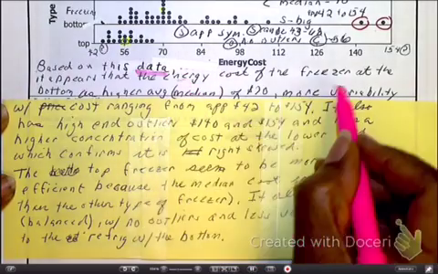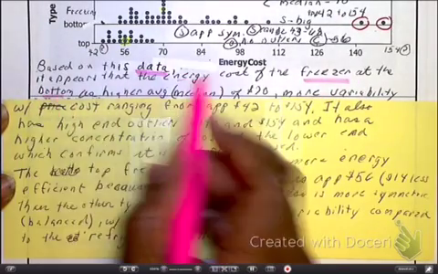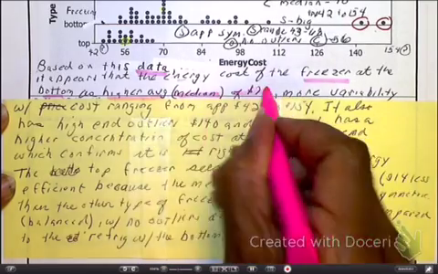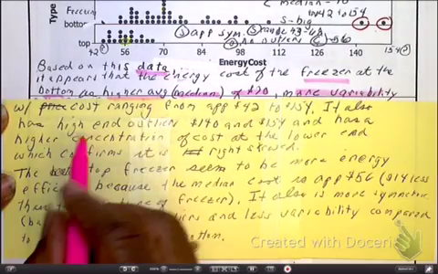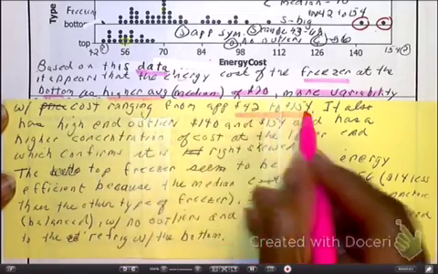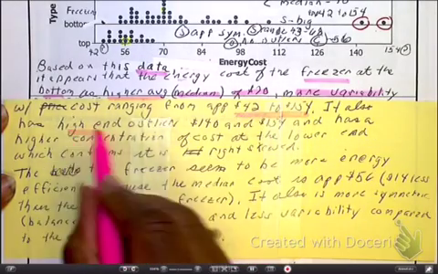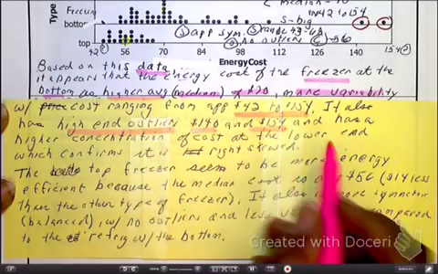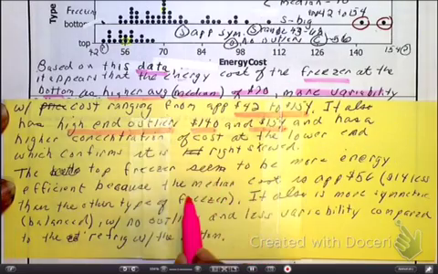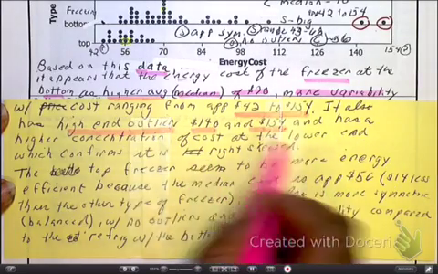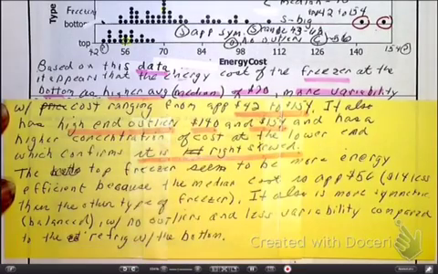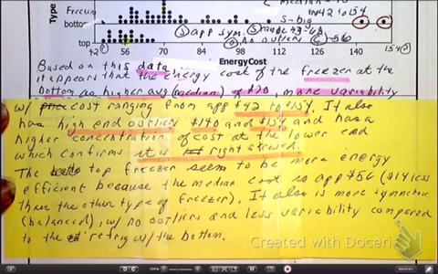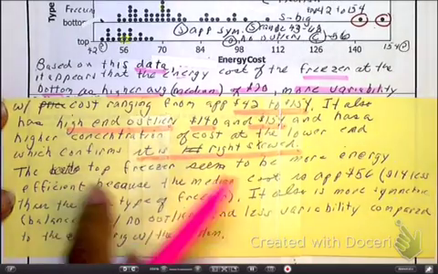Based on this data, it appears that the energy cost of the freezer at the bottom has a higher median average. I put down the price there. It has more variability, and I gave you what the variability was. It has high-end outliers, and I named what those are. Can't forget about the idea that it's right skewed. Now your thoughts are, Yarbrough, you haven't done any comparing and contrasting, you're just talking about the bottom freezer. That's true. Now I'm going to talk about the top freezer though.